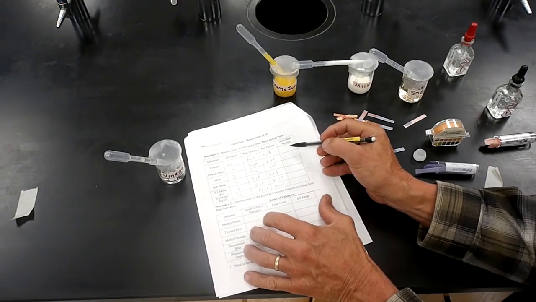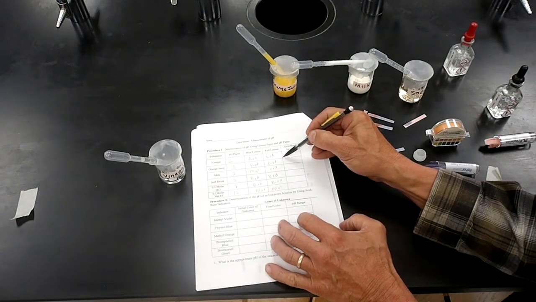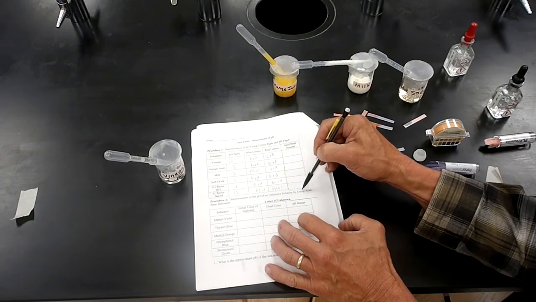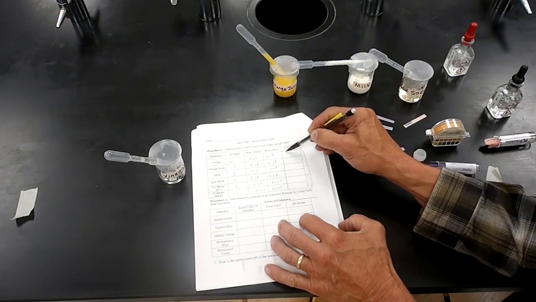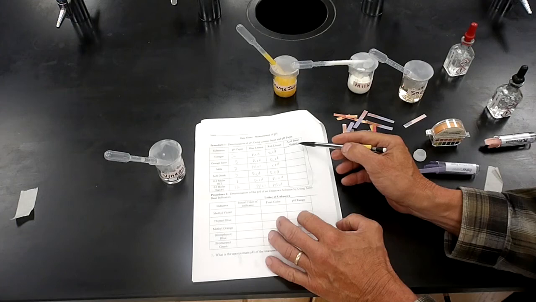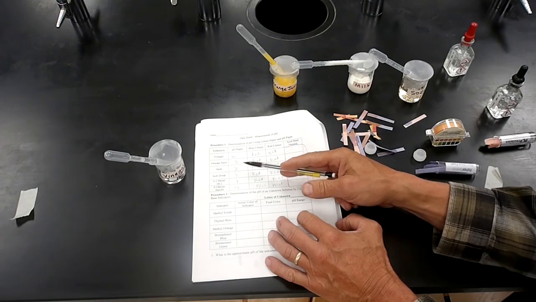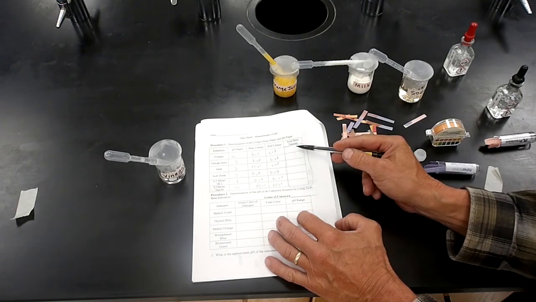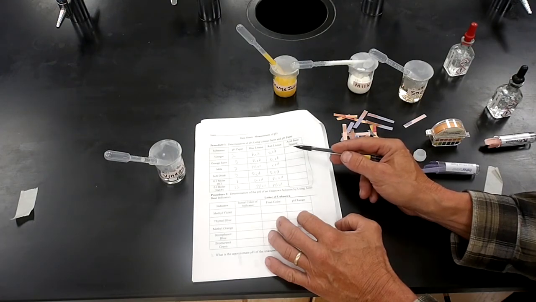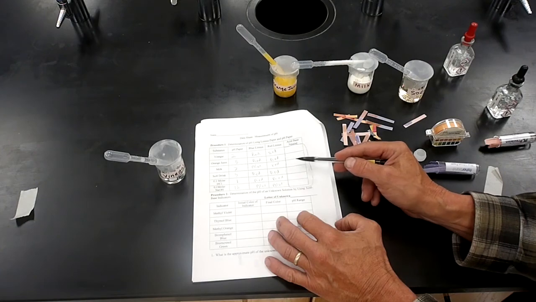Then the last thing: is it an acid? Is it a base? Or is it neutral? I'll leave that for you to fill in, but it's pretty obvious. If you look over here and over here, all you're going to tell me is whether it's an acid, a base, or neutral. So one of those three words goes in these blanks.